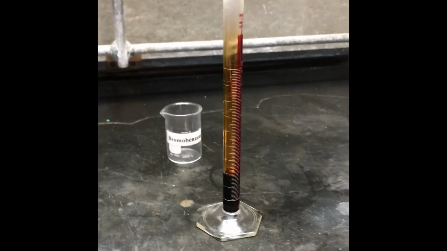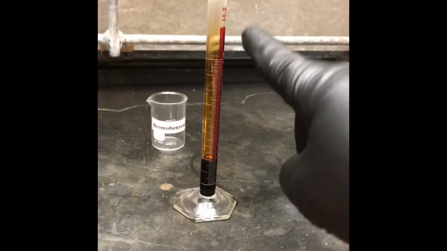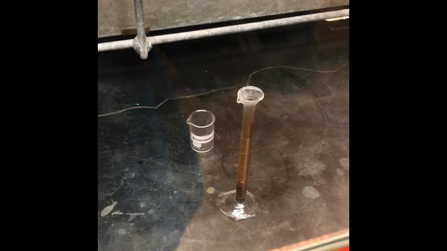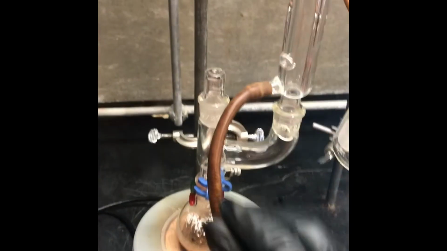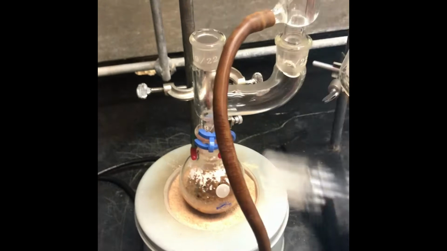You can see that I have a couple mils in here, but this upper portion of it is a lot of the bromine vapors. And so what we're going to do now is go ahead and add these 2 mils.